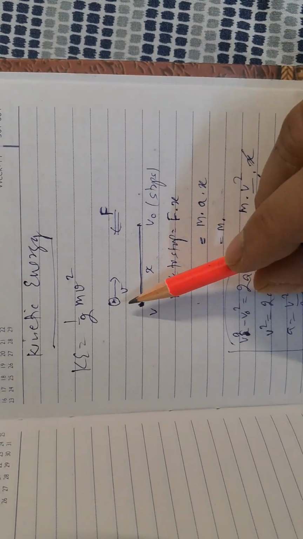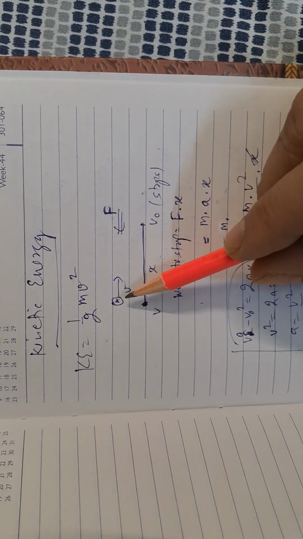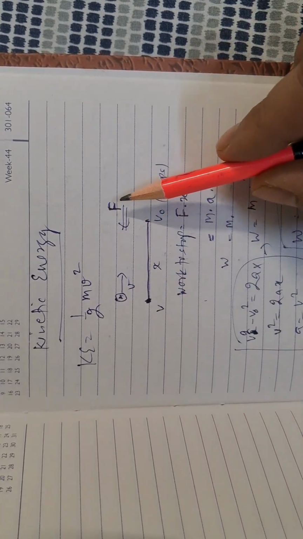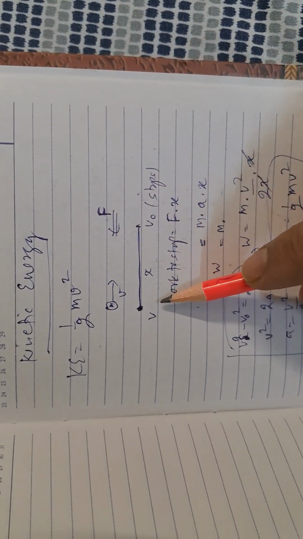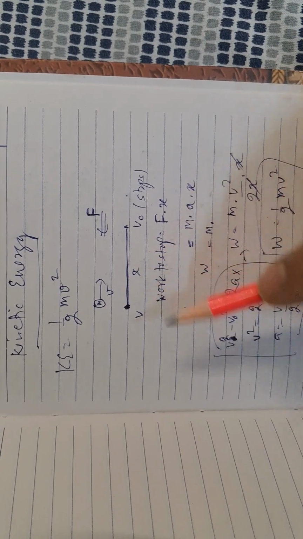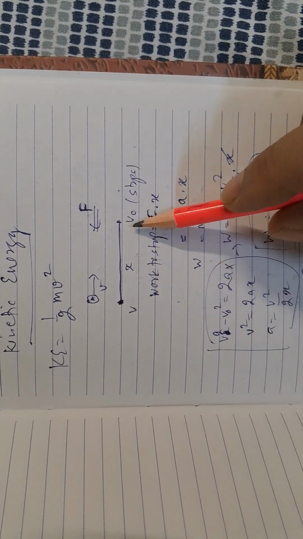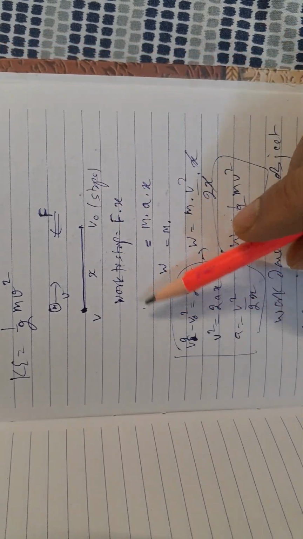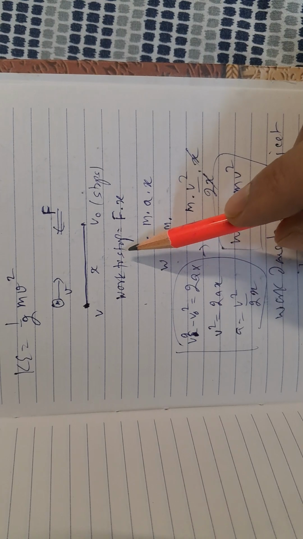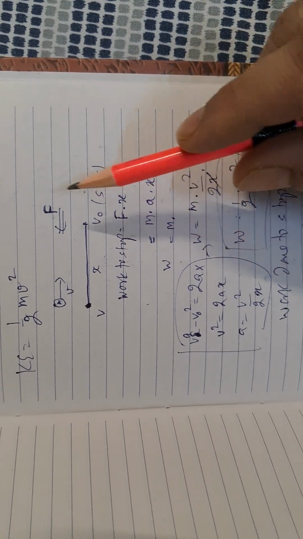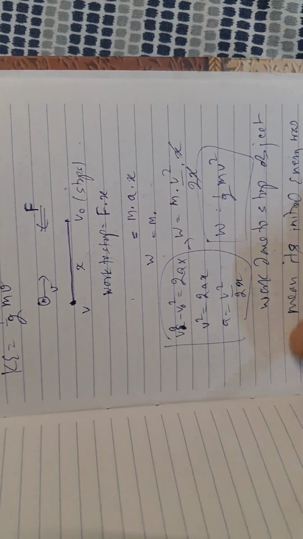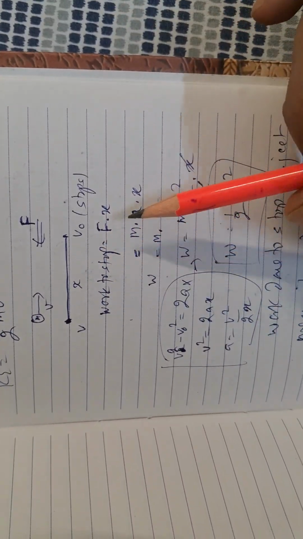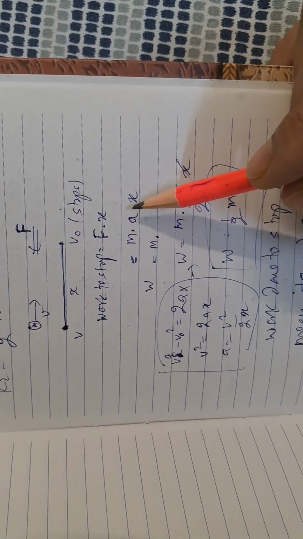Let the object of mass m be moving with velocity v, and an opposite force F is applied to stop it, and it stops at distance x. Initial velocity is v and it becomes 0 at distance x, applying force F. So the work to stop this moving object will be F multiplied by x. F is the mass times the acceleration of that body in the negative direction, so work is mass into acceleration into x distance.